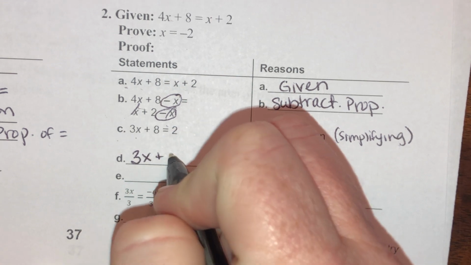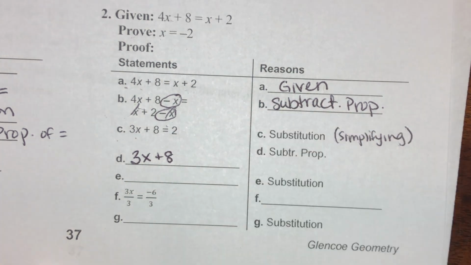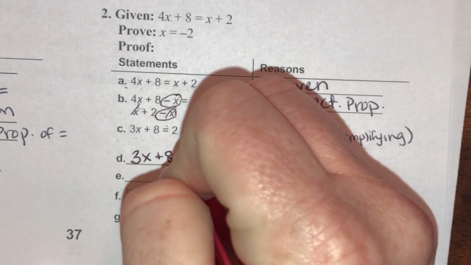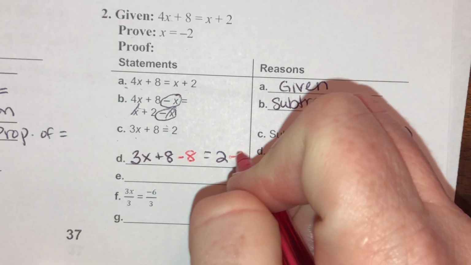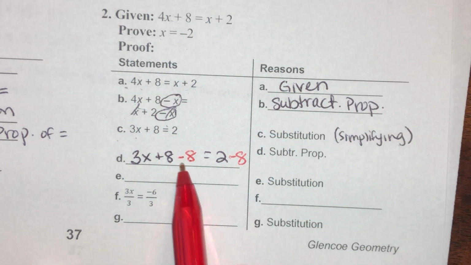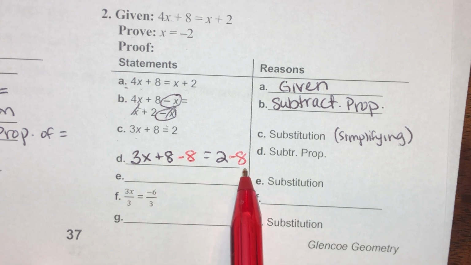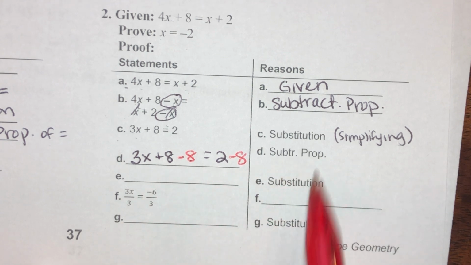So I start off with 3x plus 8, and then I need to, oh, where's my red pen? I need to subtract 8 from that side, and I also need to subtract 8 from this other side. So I'm subtracting the same thing from both sides of my equal sign. That's the subtraction property of equality. And then in the next line down, I actually simplify, right?